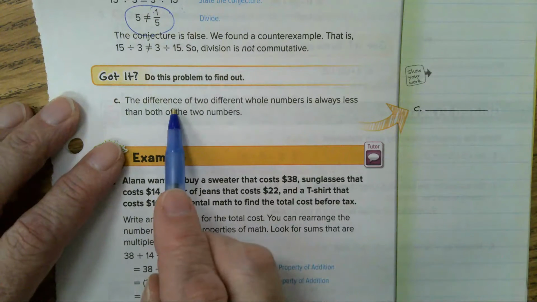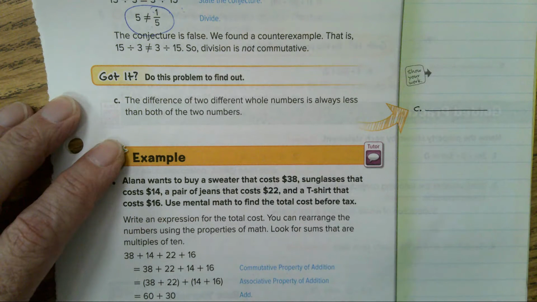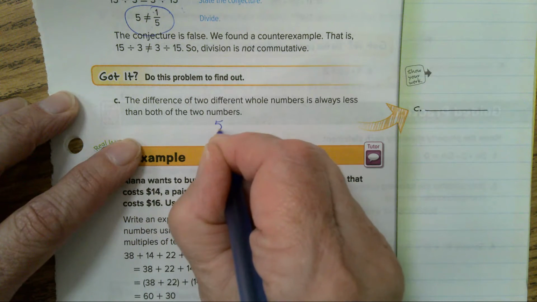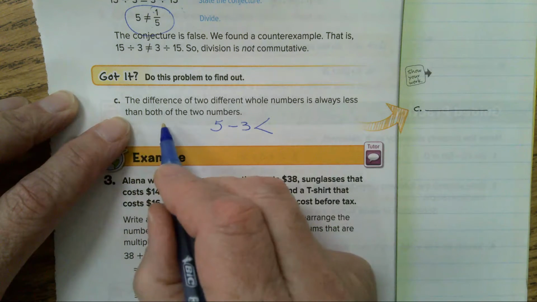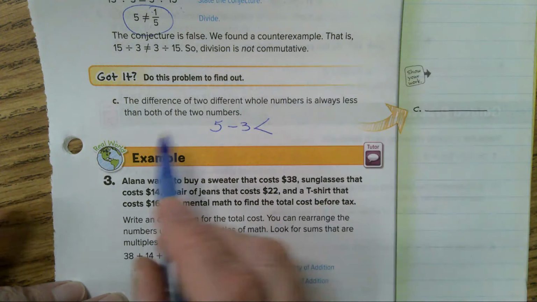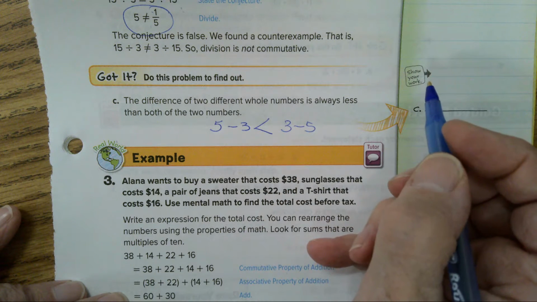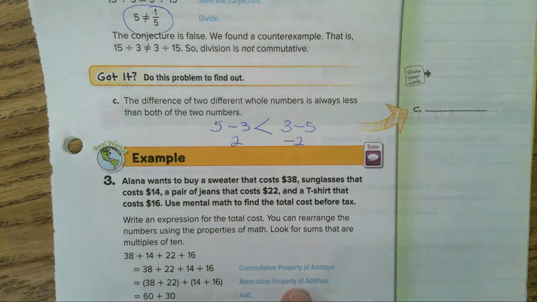The difference of 2 different whole numbers is always less than both of the 2 numbers. All right, so the difference of 2 numbers, let's say 5 minus 3, is always less than both of the 2 numbers. I think they mean the sum of the 2 numbers. Well, if we do 3 minus 5, we know that's not true because 2 is not less than a negative 2. On that, let me just check the book to see what they exactly wanted. I could see 2 or 3 different possibilities.